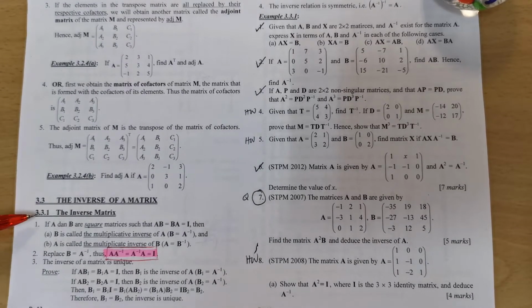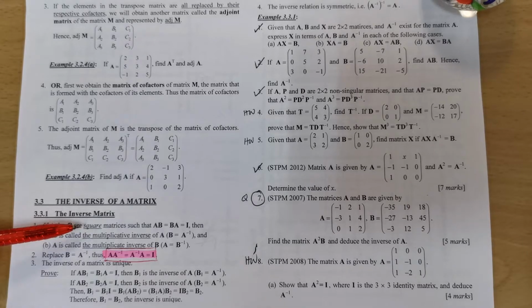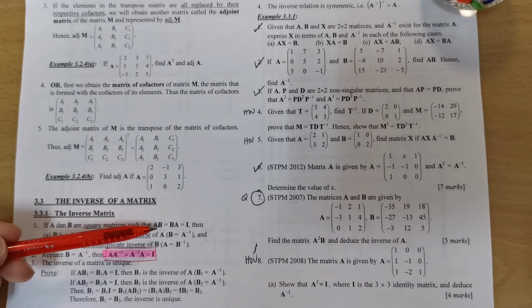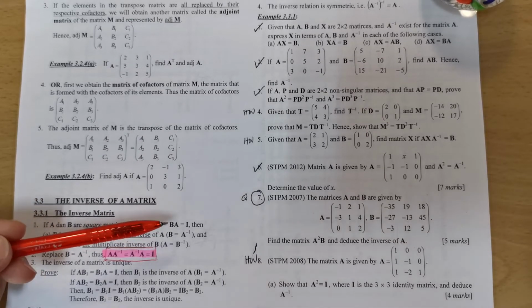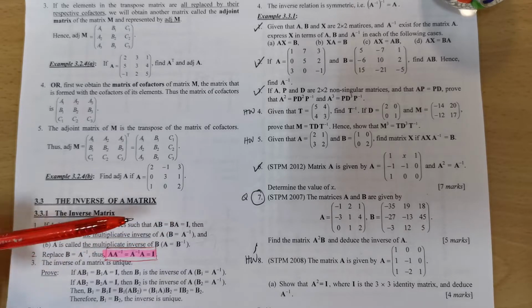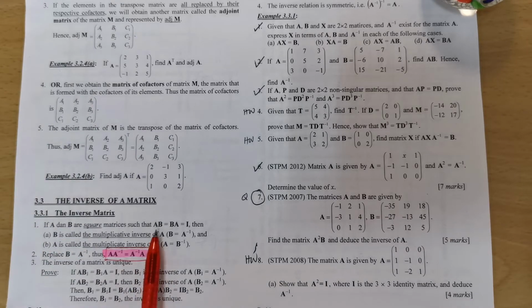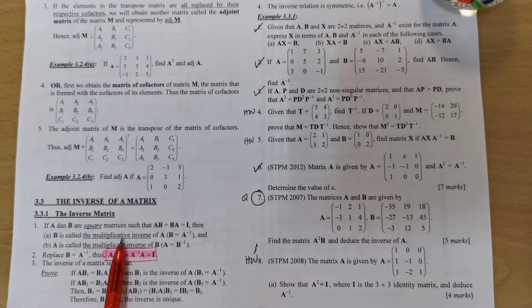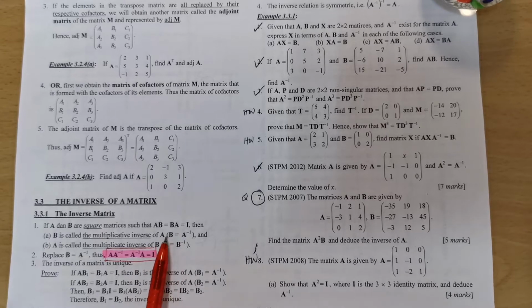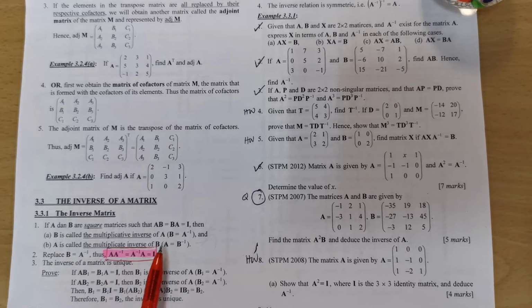So 3.3.1, the inverse matrix. What is an inverse? Let's say A and B are square matrices, remember only a square matrix has an inverse, such that A multiplied by B is the same as B multiplied by A and both equal I, meaning AB equals I and BA also equals I. Remember before this we said AB is not necessarily the same as BA, but if AB equals I, then BA also equals I. If this happens, then B is called the multiplicative inverse of A. So B is the inverse of A. And A is called the multiplicative inverse of B, the other way around.